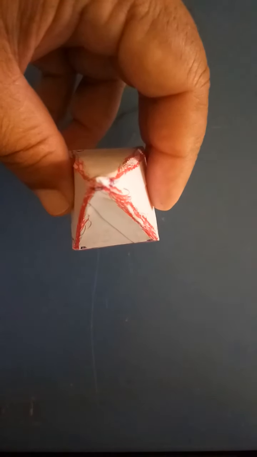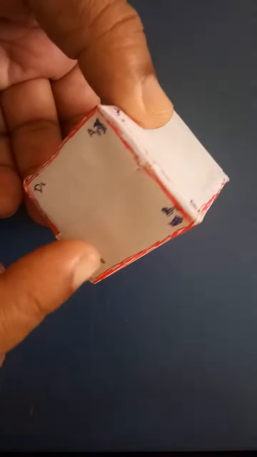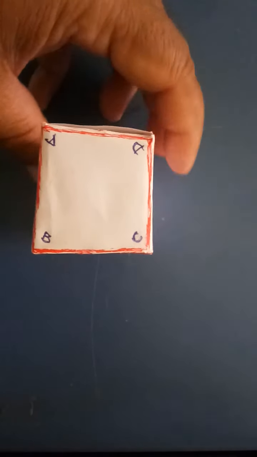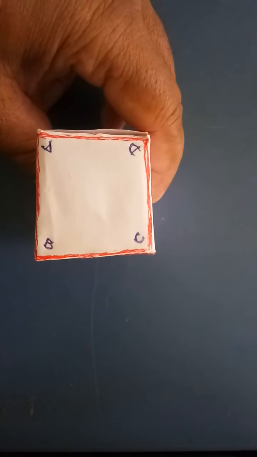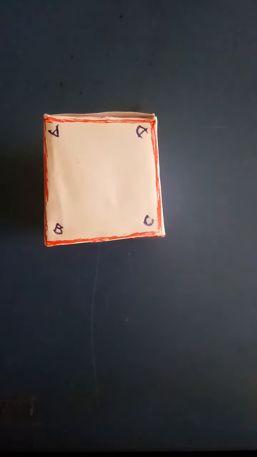So axis plays a very important role in projection of solids. Okay, you'll learn about that. Now this is a prism. Okay, this is the base and this is the top face. So the imaginary line joining the center of the top face and the center of the base is called the axis. Okay, in all the problems in projection of solids, he will mention the inclination of the axis with respect to HP and VP.